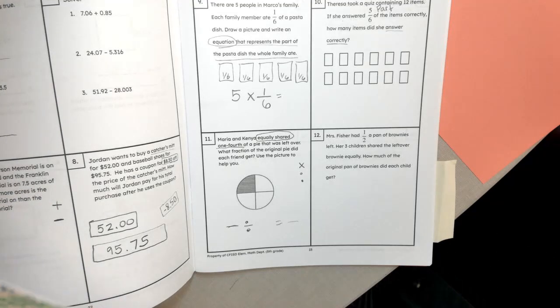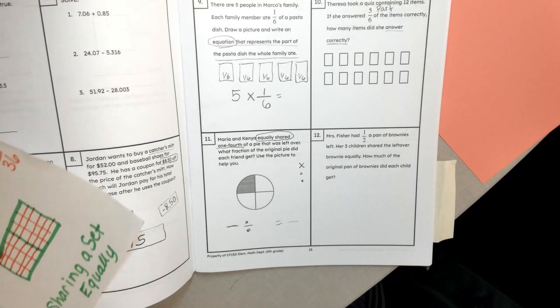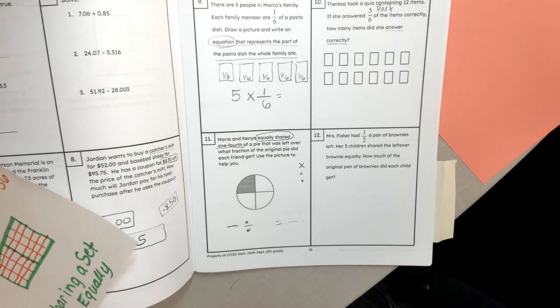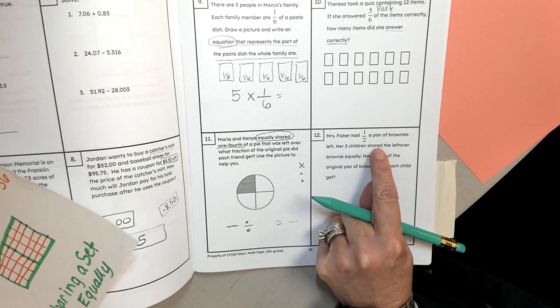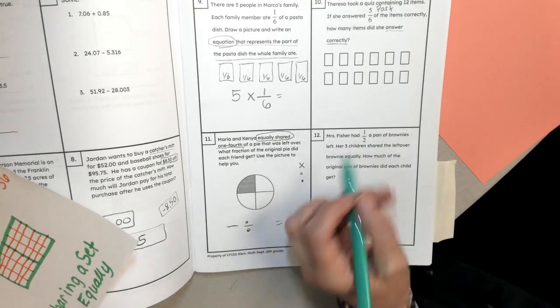Number 12. Mrs. Fisher had 1/2 a pan of brownies left. If 3 children shared the leftover brownies equally, how much of the original pan of brownies did each child get? All right, so what is it that's happening in the story? She has brownies that are being shared equally.